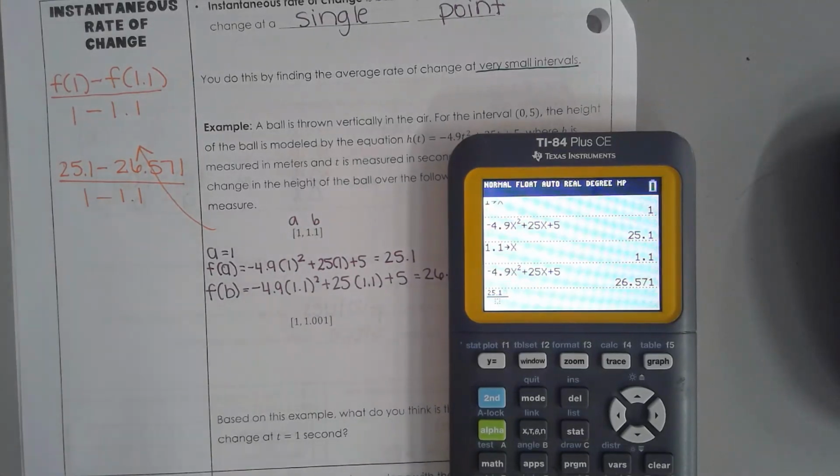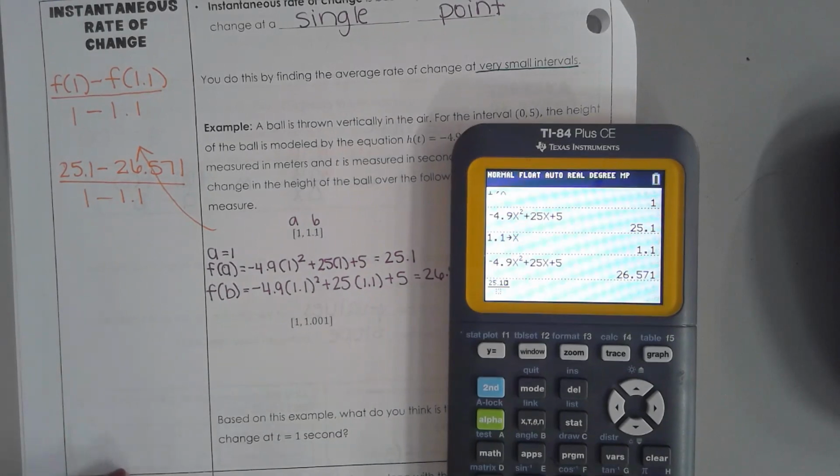We do not round right now, or decimals get longer. We don't want to round just yet. So you've got to type in the whole number.